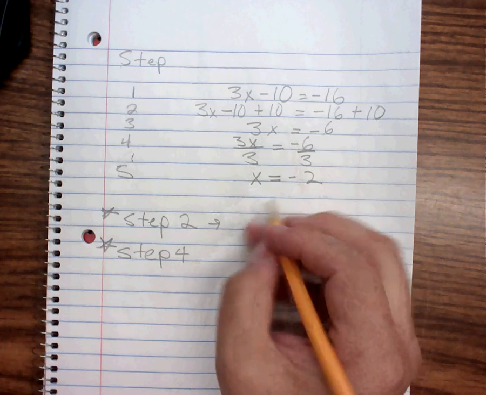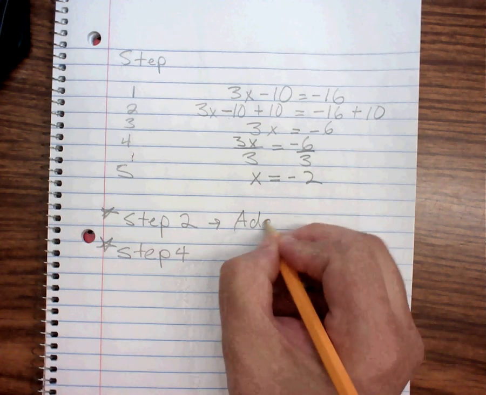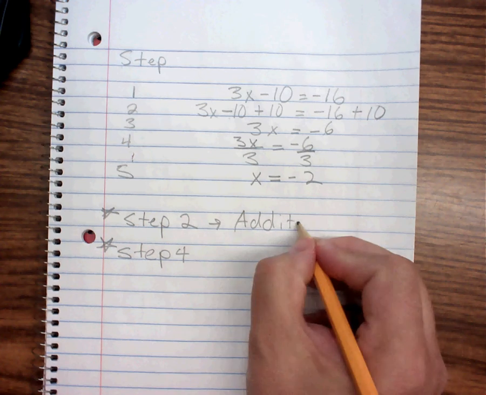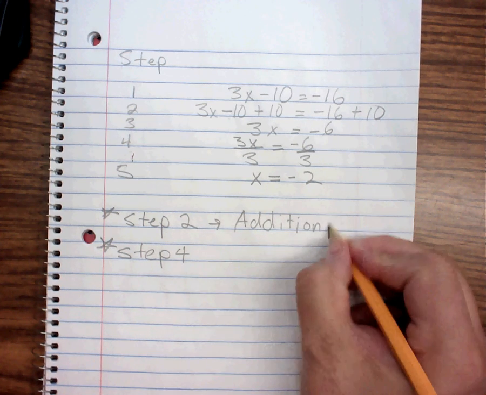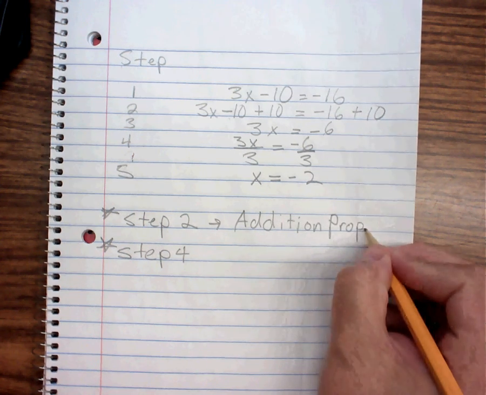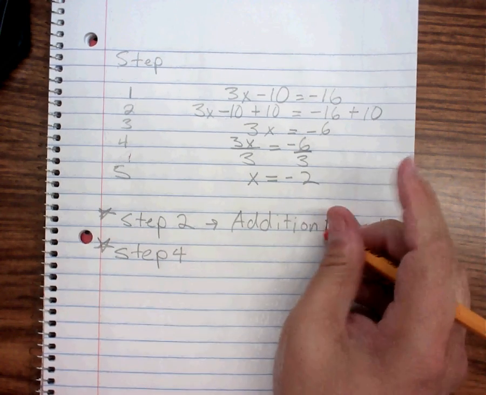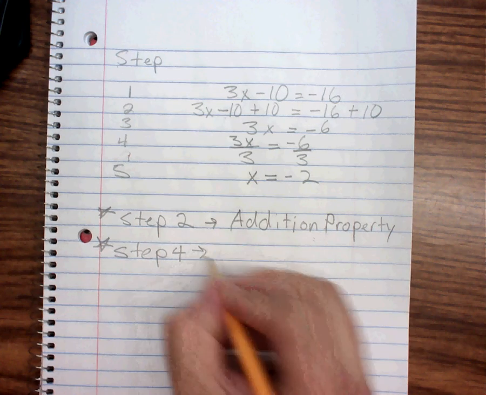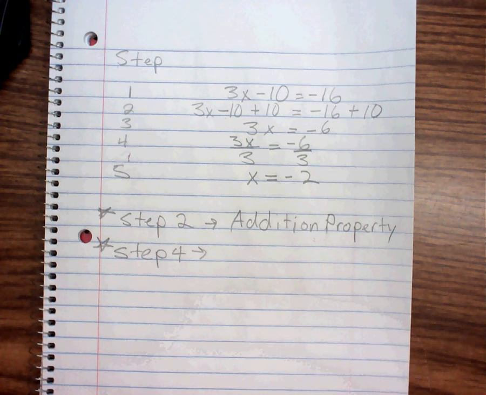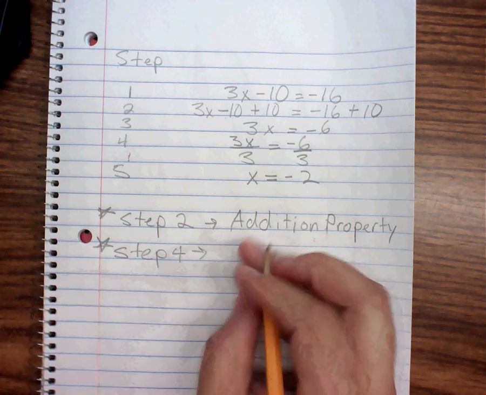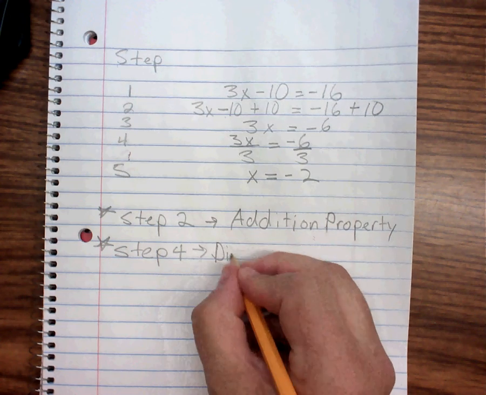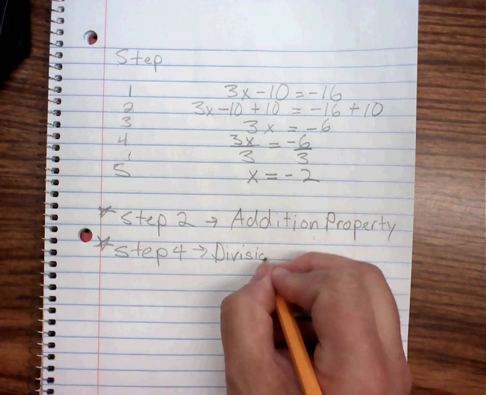We added. So that would be what we call the addition property of equality. Okay? In step 4, what did we do? So what would we call that? The division property of equality.